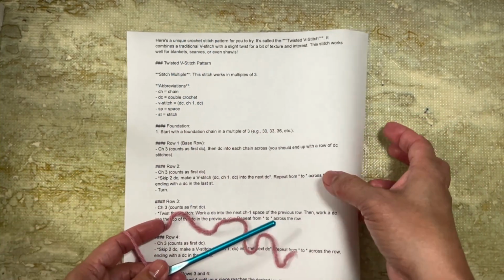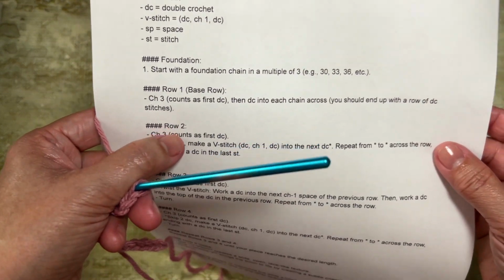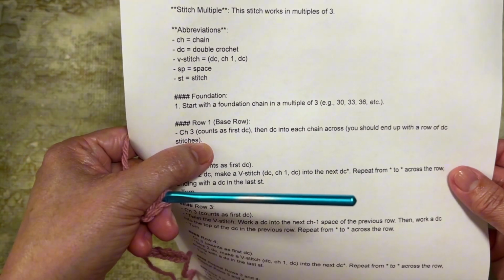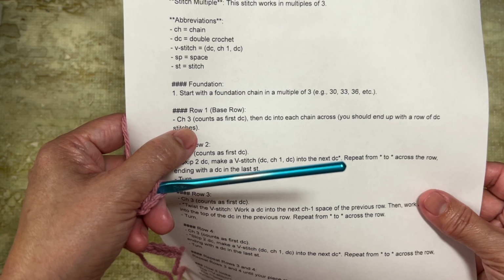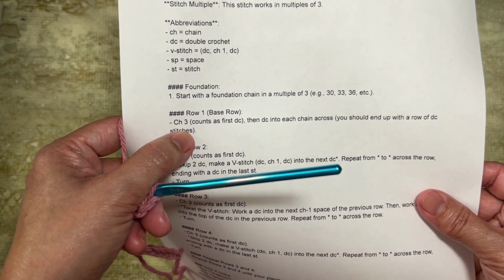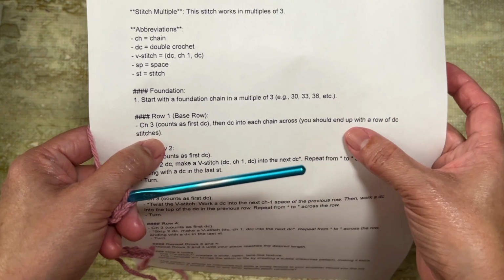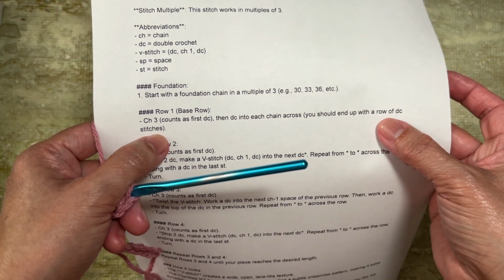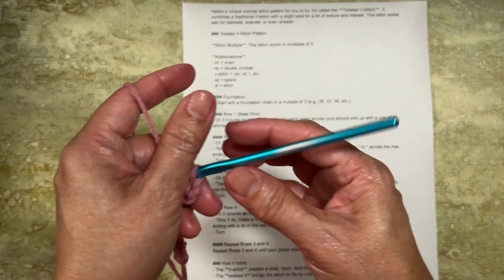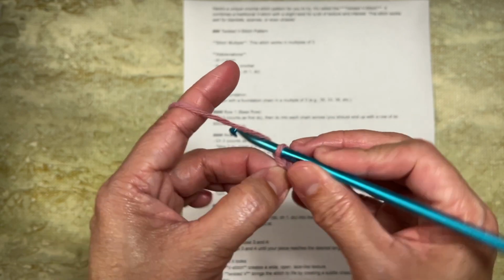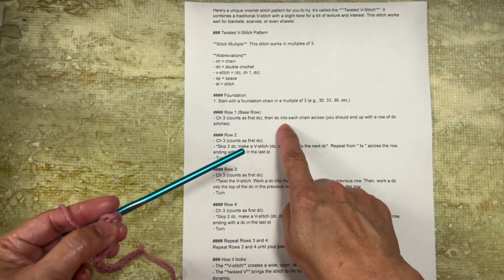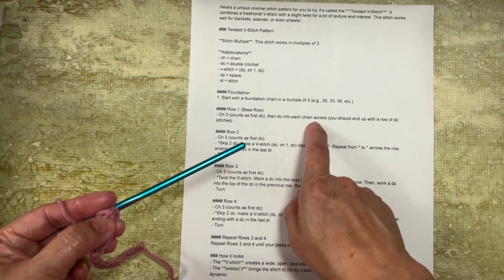Okay, so chain 15 and then row 1, which says base row, chain 3, and then that counts as first double crochet. Then double crochet into each chain across. You should end up with a row of double crochet stitches. Okay, let's do that. Chain 3, 1, 2, 3. Then double crochet into each chain.